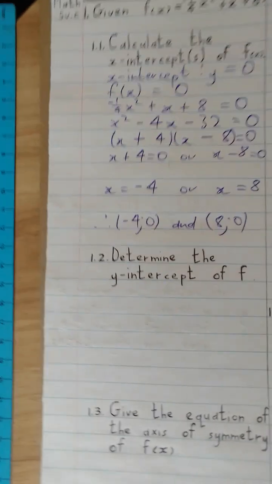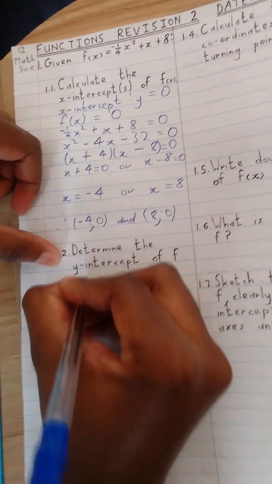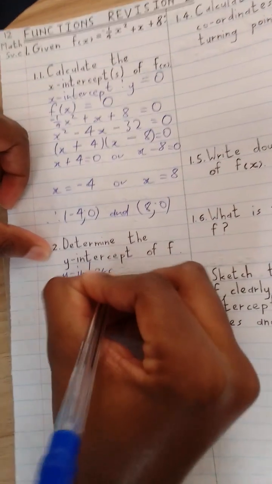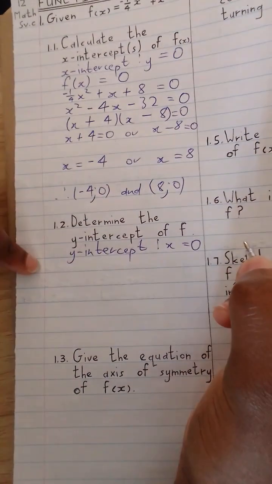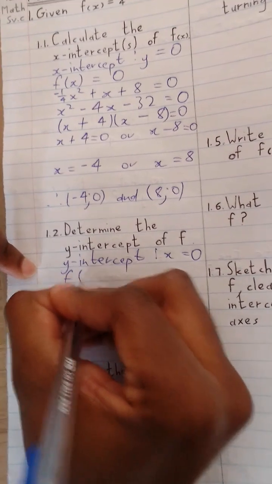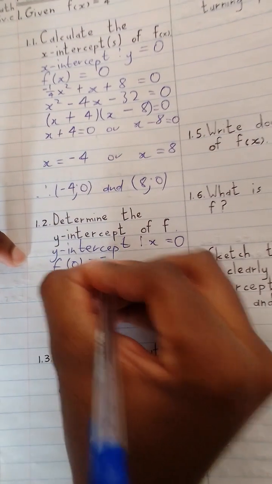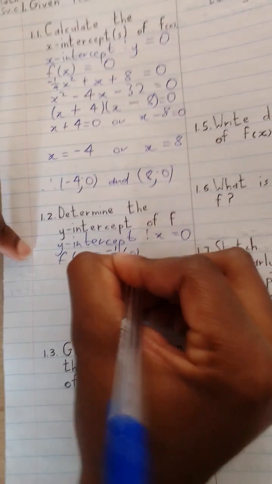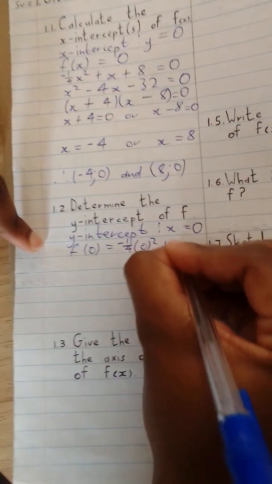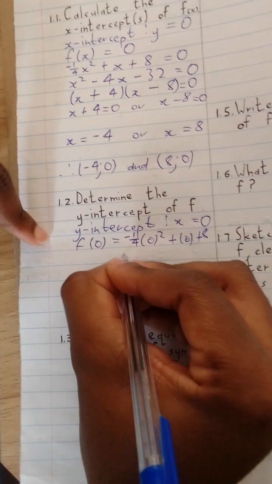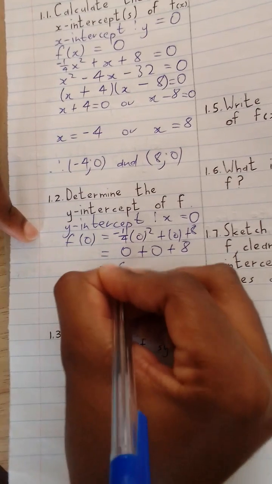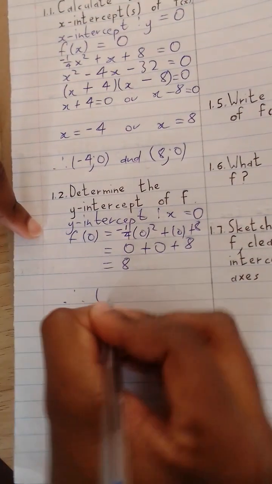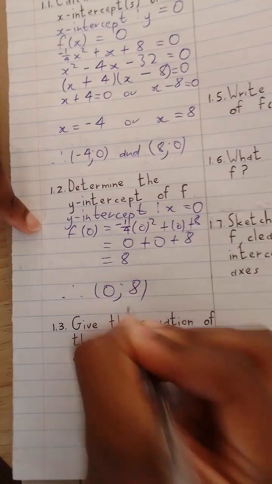1.2 states, determine the y-intercept of f. Okay, this is fairly straightforward. For the y-intercept, x is 0, right? So where x is, we put 0, which is just going to be 0 plus 0 plus 8, which is just 8. So therefore the y-intercept is 0, 8.